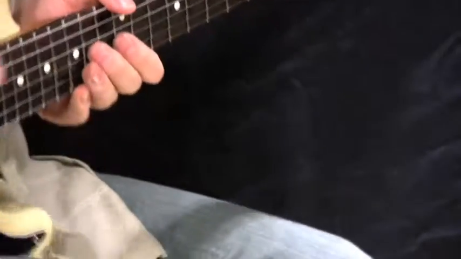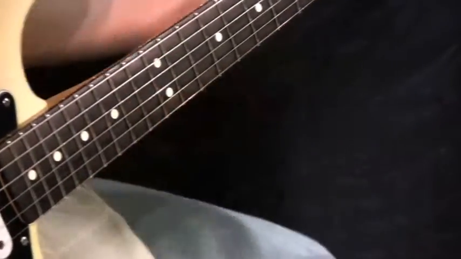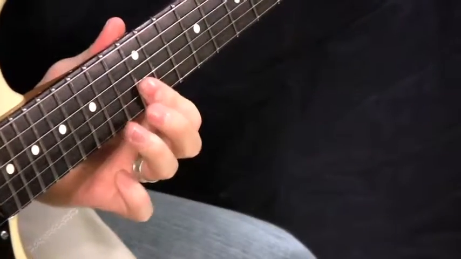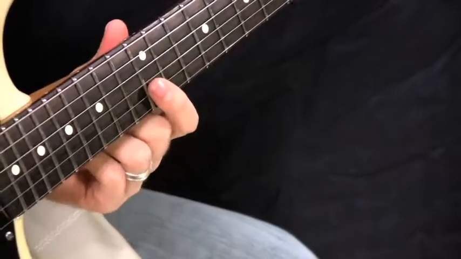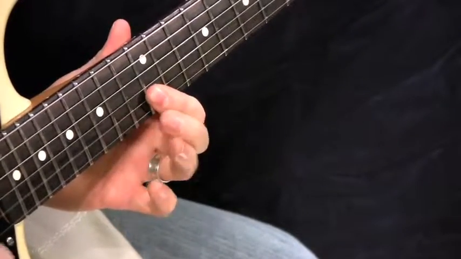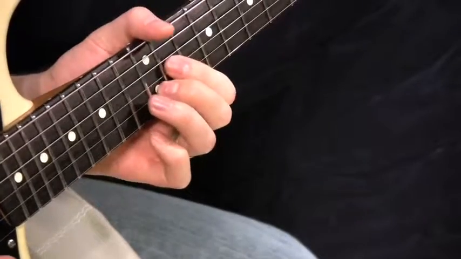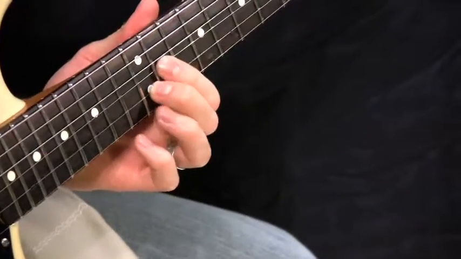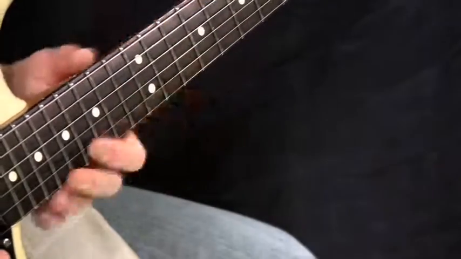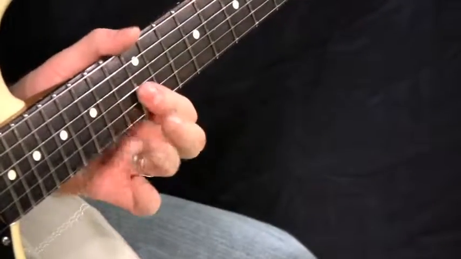And you can also slide down in much the same fashion, but when you're sliding back down, you can actually get a little bit more fancy. You can start with that little hammer-on chord on Box 1, follow it up by this chord that kind of spans Box 1 and 5 right here, and then slide right down into Box 5.